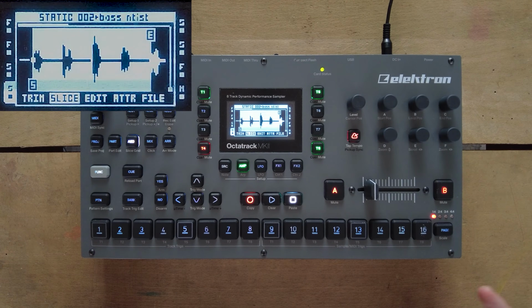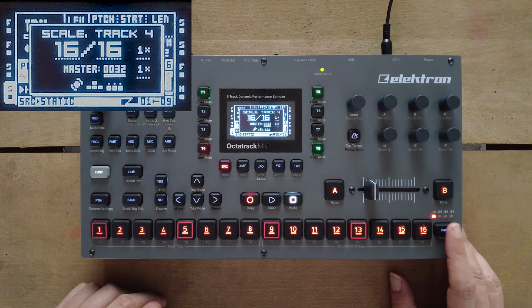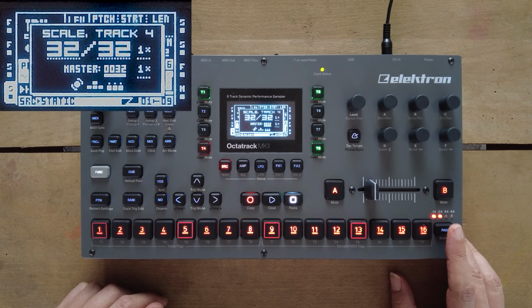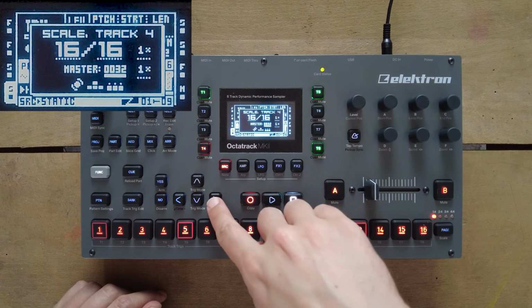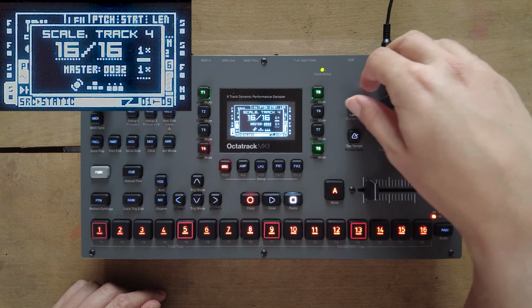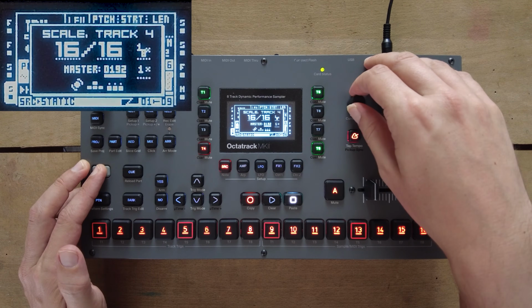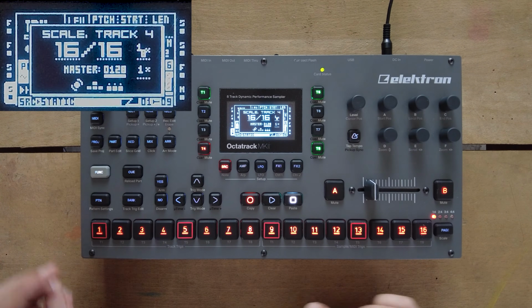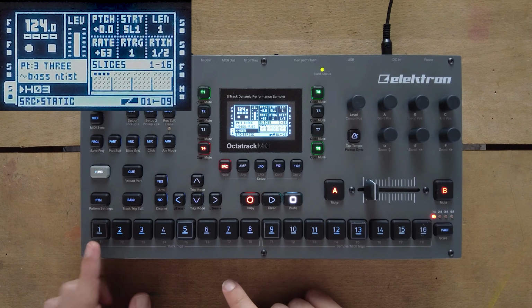I want this to be even longer than the 2 bars, so here I'm going to set this to 8 bars, I think, or even better, I'll leave it at 1. And then I'm going to scale this down to 1/8, and then the master length needs to be 128 steps long. So I'm going to do this, and then back to the sequencer.